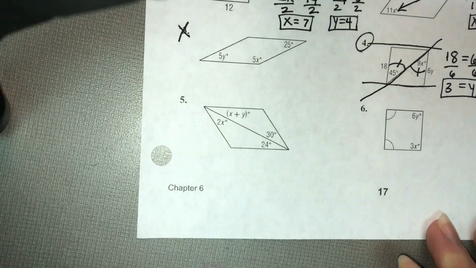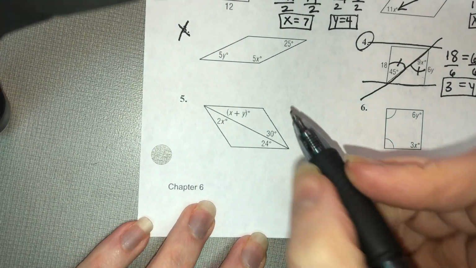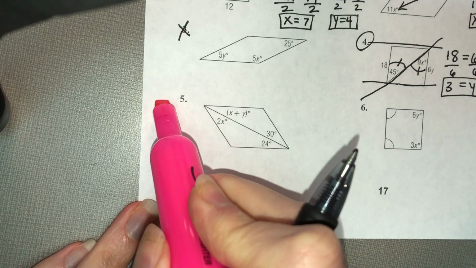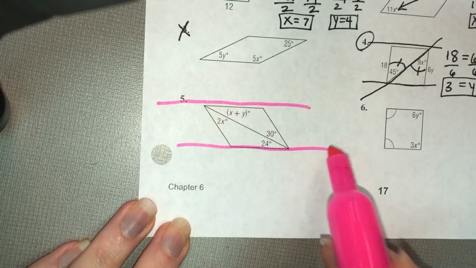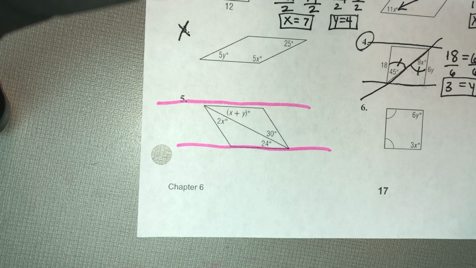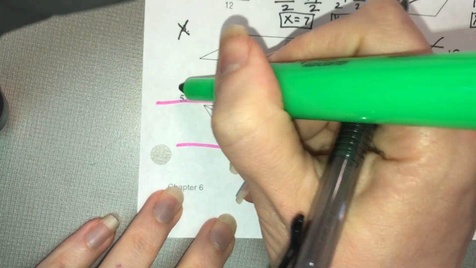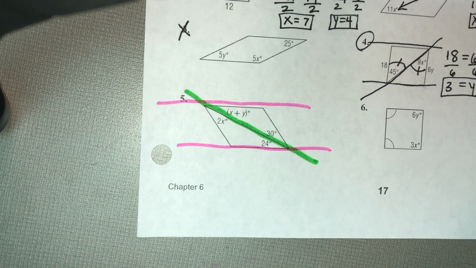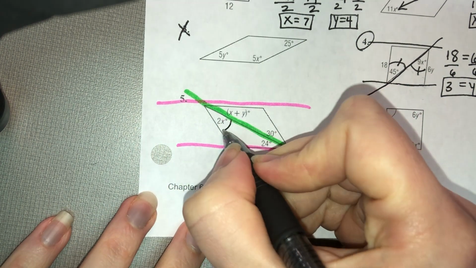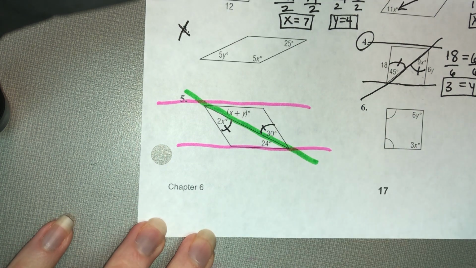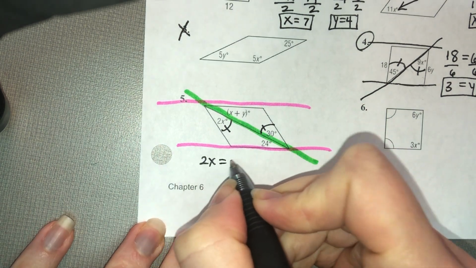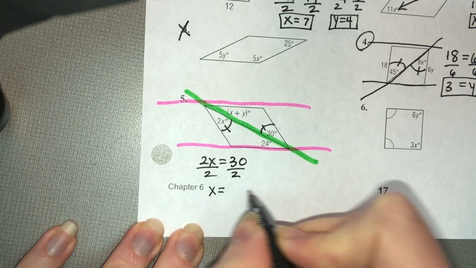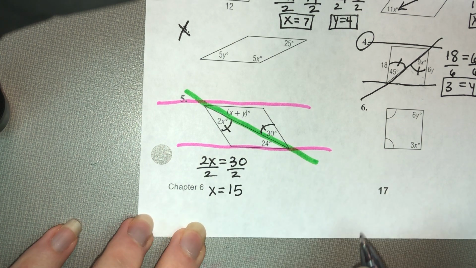Now, let's take a look at this one. Again, because of the parallel lines here and here being cut by the transversal that goes through here, our alternate interior angles have to be congruent. So 2x and 30 have to be the same. So 2x equals 30. And if we divide by 2 on both sides, that means x is equal to 15.